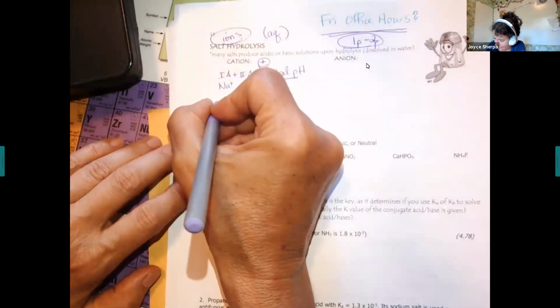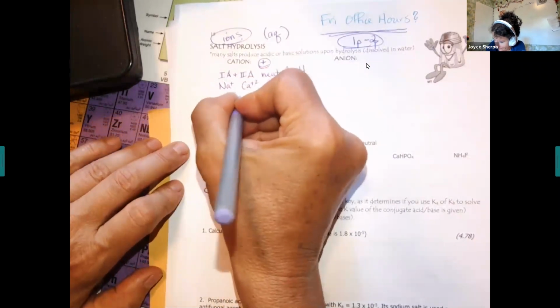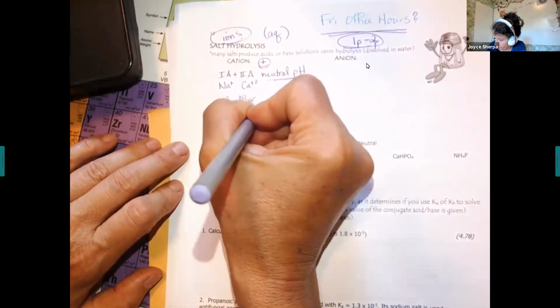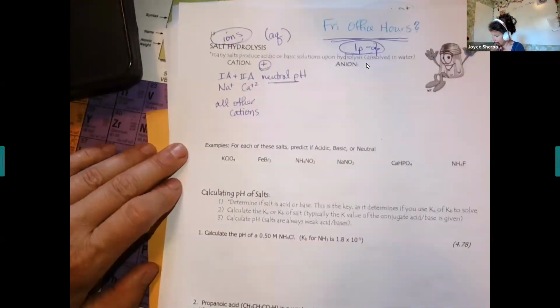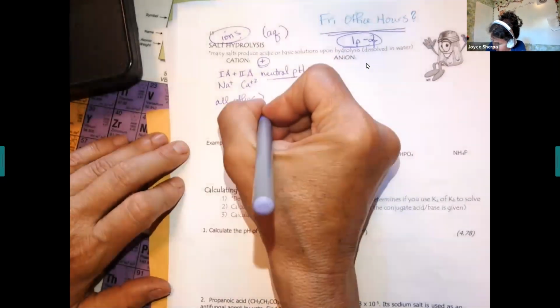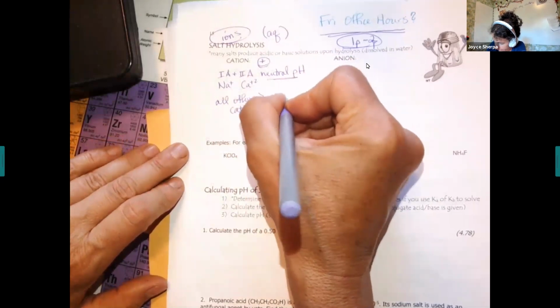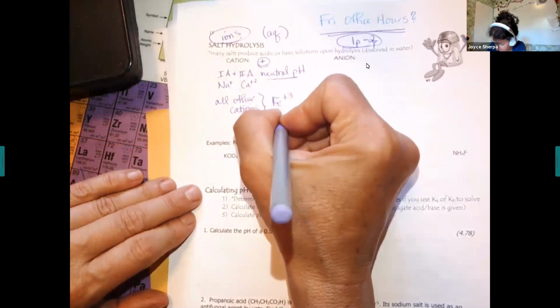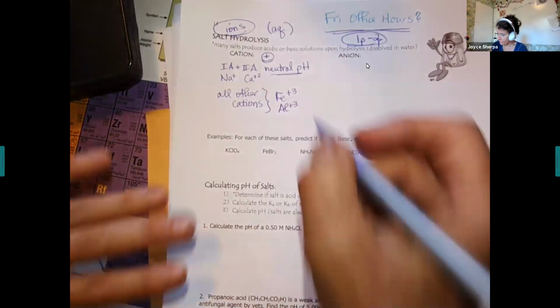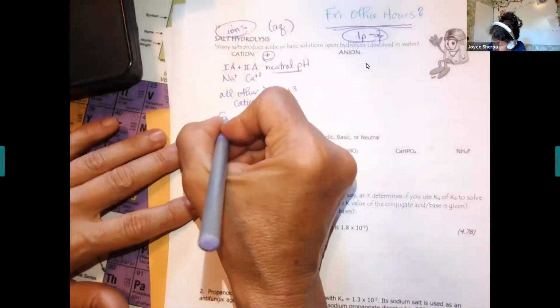All the others are going to form acids. So that would be the transition metals, like iron. Aluminum can do this. And that is because they can form complex ions.